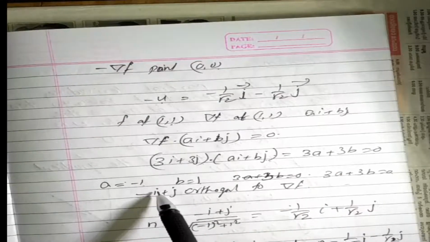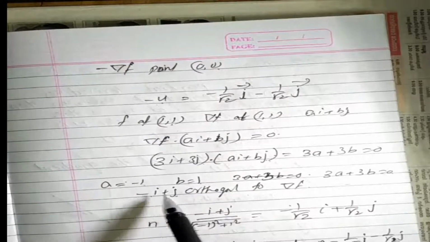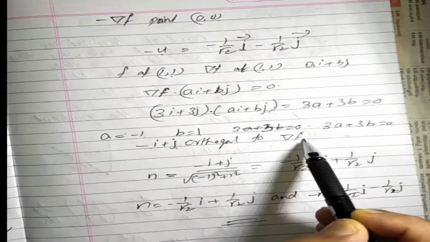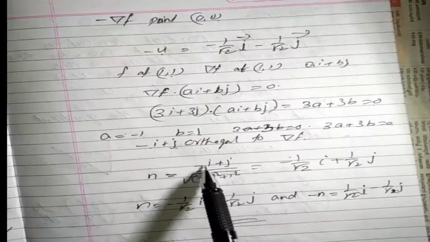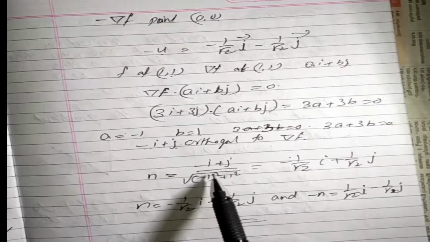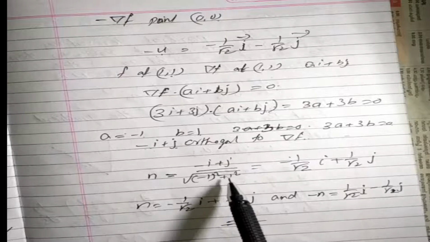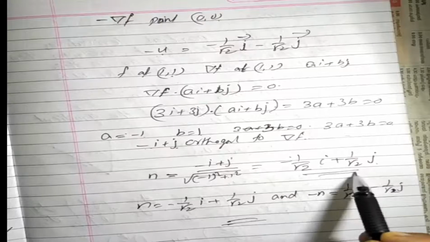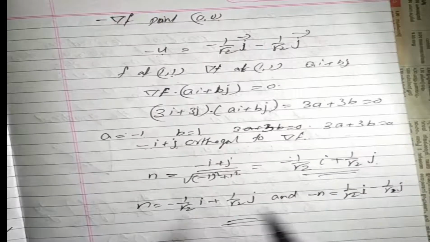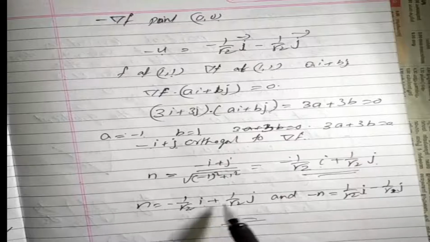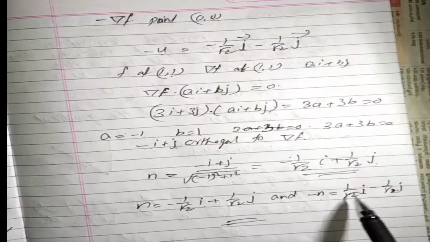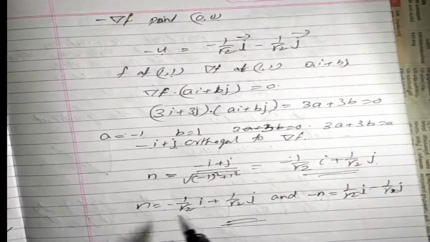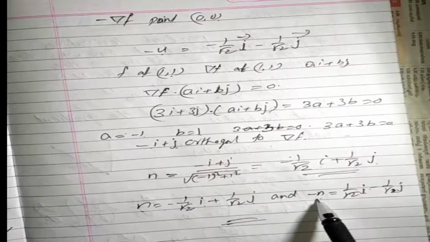Then minus 1 i plus j is orthogonal to the gradient of f. It's the third condition. Then we get n equal to (minus i plus j) divided by the square root of minus 1 squared plus 1 squared, which is minus 1 by root 2 i plus 1 by root 2 j. These are the third condition. The value of n equals minus 1 by root 2 i plus 1 by root 2 j, and minus n equals 1 by root 2 i minus 1 by root 2 j. These are the n value and minus n value. This is what we find.